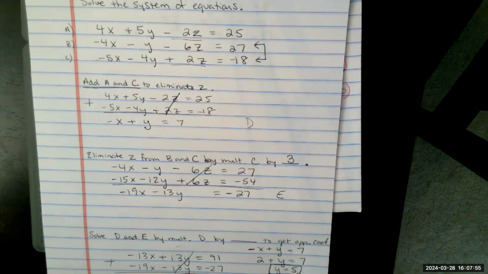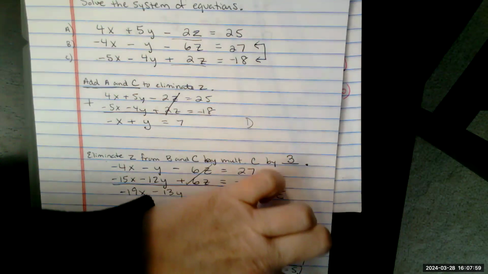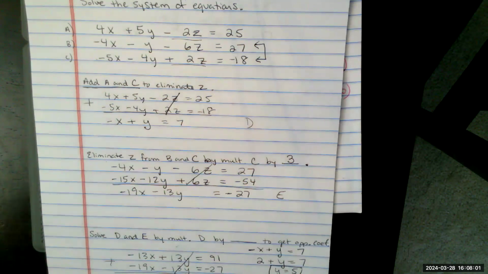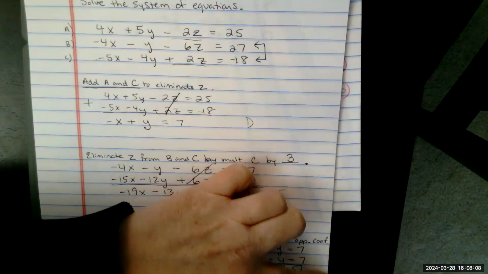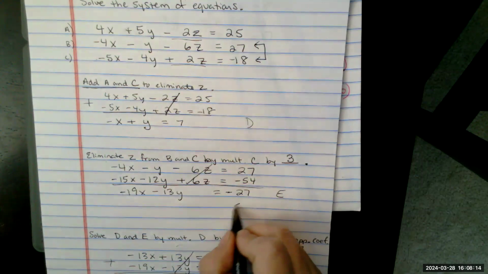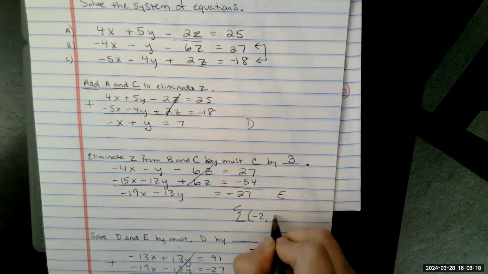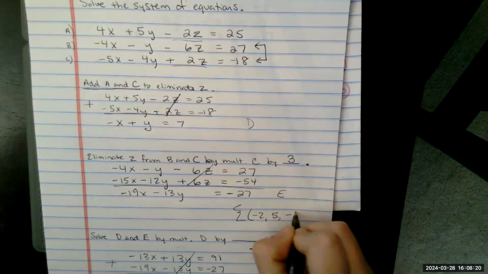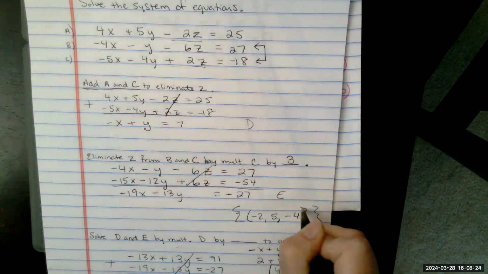I subtract the 17 and I get 8. And then divide by -2 and I get -4. So my solution set at the end, I'll put it in order from x to y to z. So (-2, 5, -4). Oops, this should be a parenthesis.